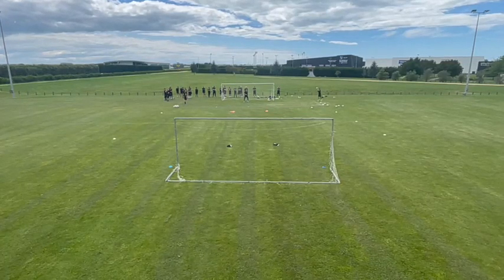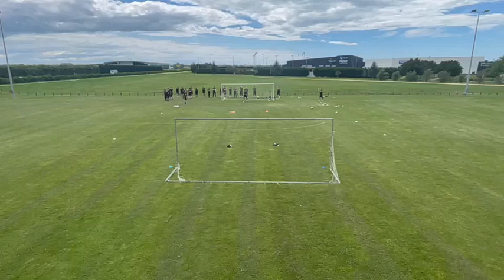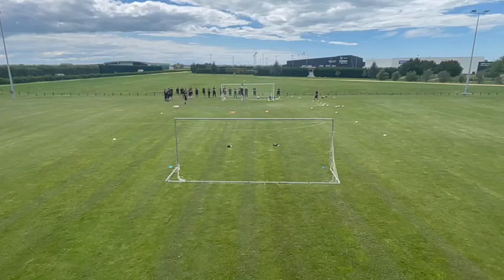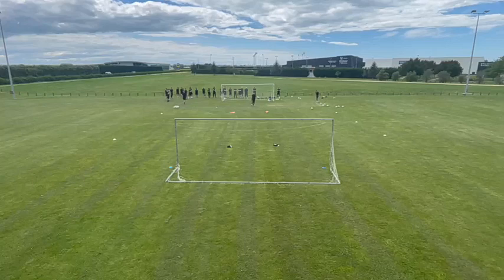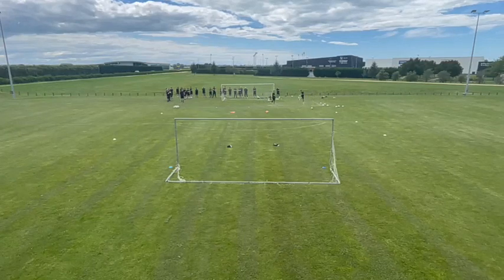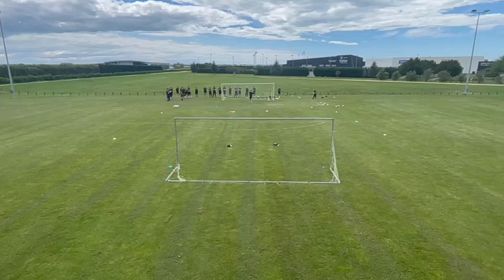Near post, yep. Good lad, great take. Nice. Good, and rotate. Okay. So I mean, Daniel was pretty relaxed up until this point, but those last two takes, he took them really high, which was great. So he's having to work harder to catch the ball high.